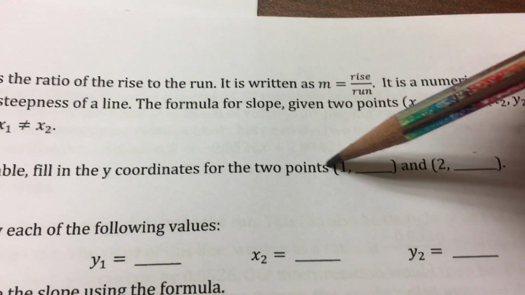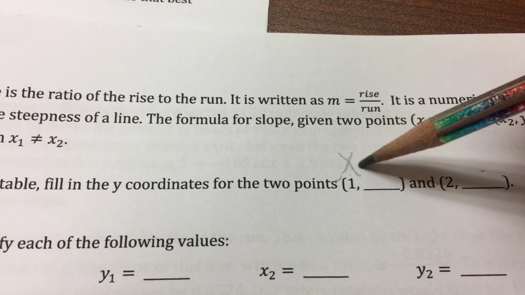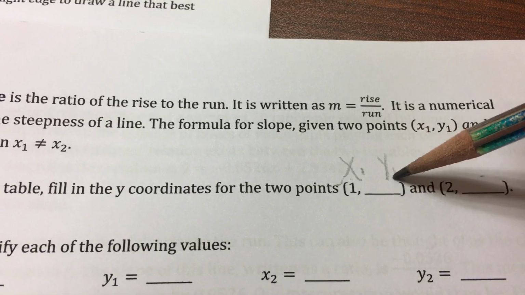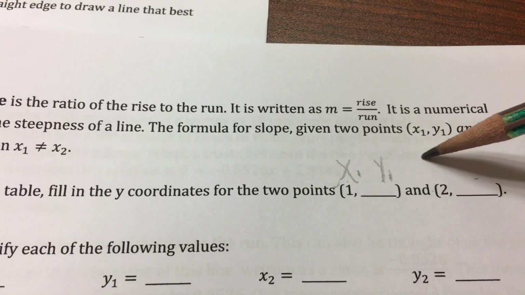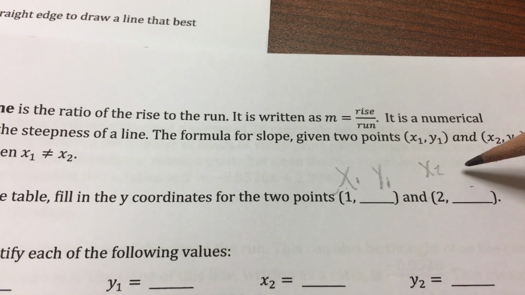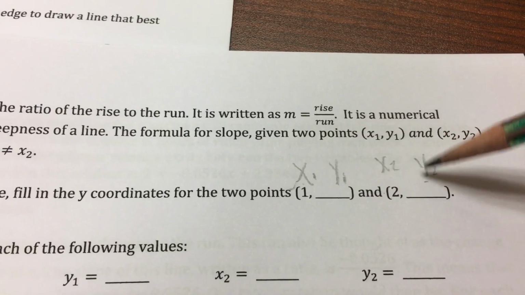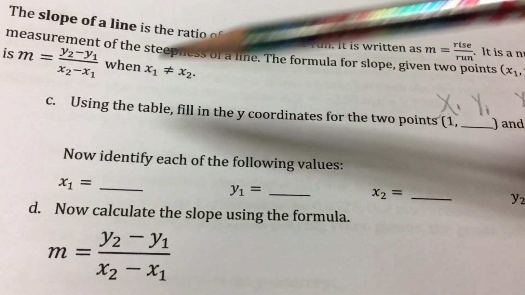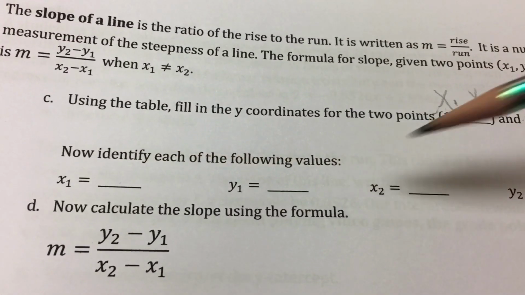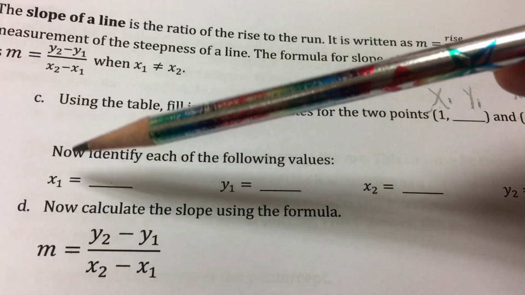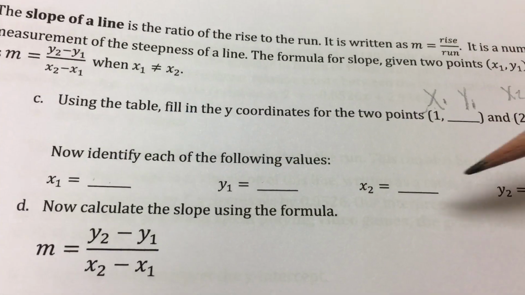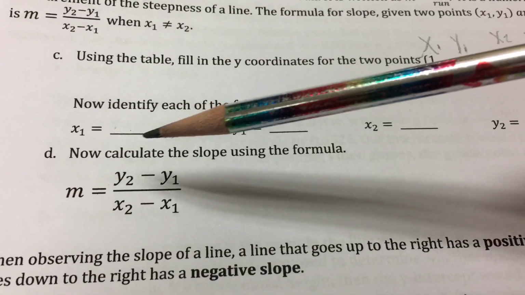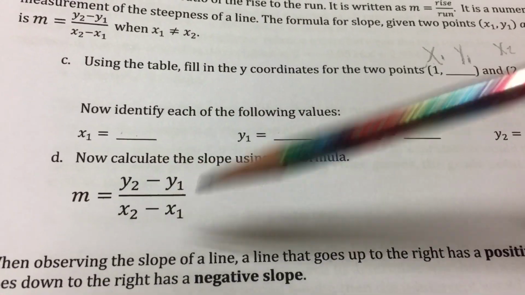Remember, this would be the x1, this would be the y1, whatever you come up with here. This would be x2, and this would be y2. You're going to put them in these blanks, telling which one's x1, y1, x2, and y2. Once you get those, they're going to ask you to calculate the slope using this formula.